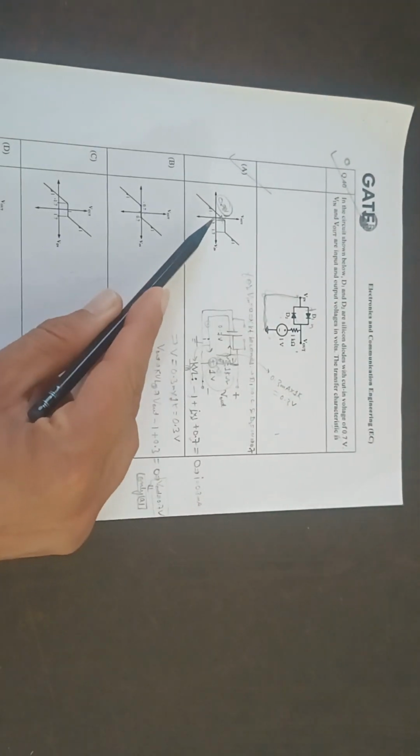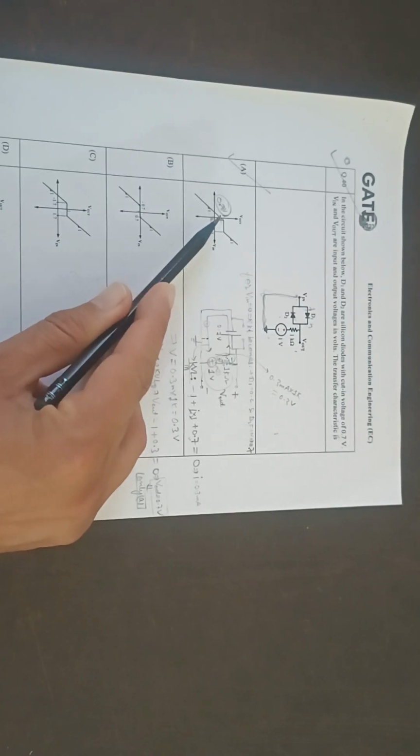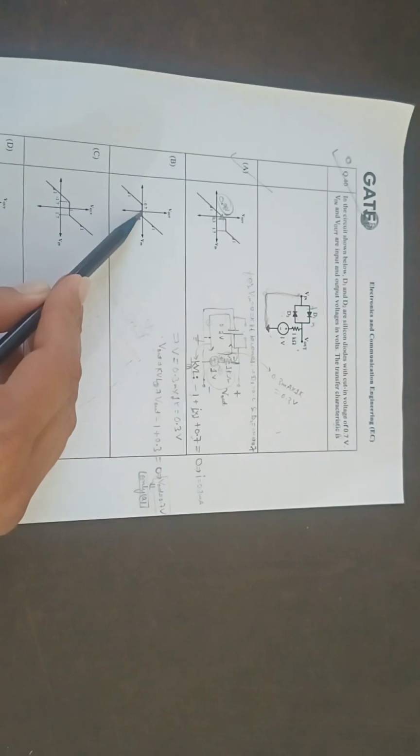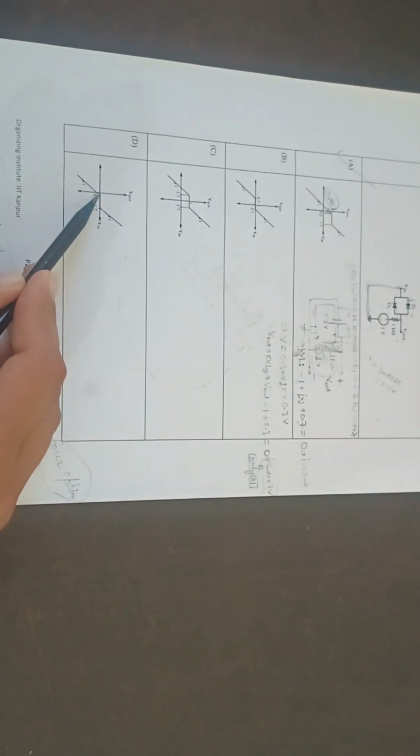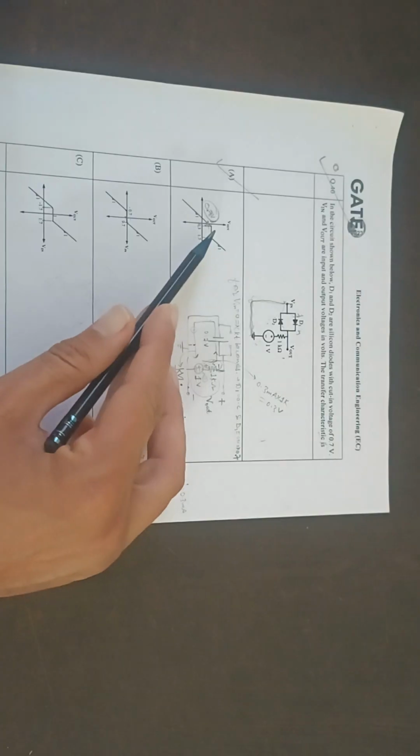So instead of plotting the entire transfer characteristic, you can observe that for V in equal to 0 volt, this is around less than 1 volt. This is around 0, this is 1, and this is minus 0.3. So just by putting V in equal to 0, we can find out which of the four is the correct transfer characteristic. Okay, so we will use this.